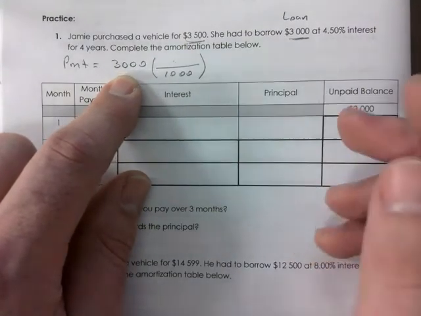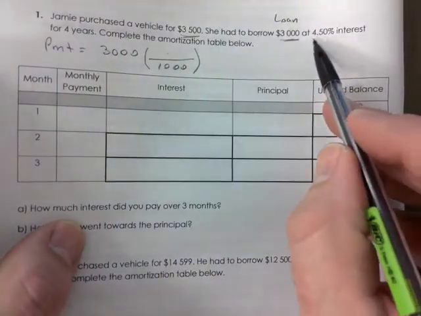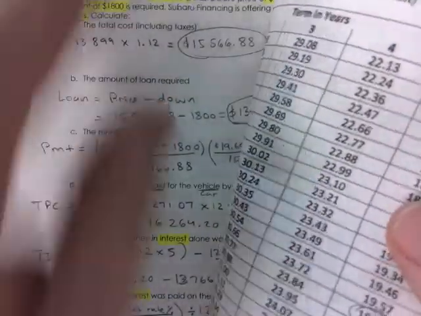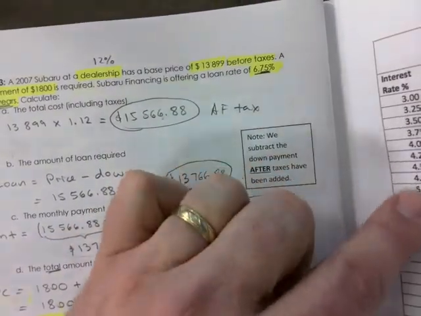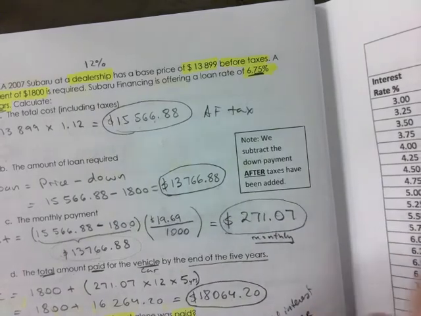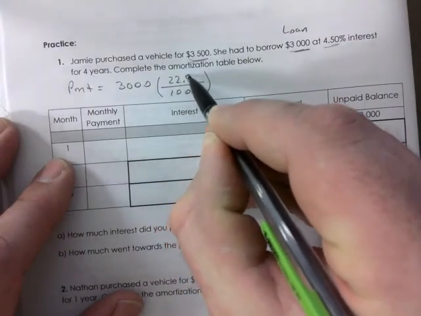I don't have that in front of me, so I'm going to go to page 18 real quick, and I'm going to go 4.5%, match it with 4 years. So 4.5, match it with 4 years, 2288. That's what I get.